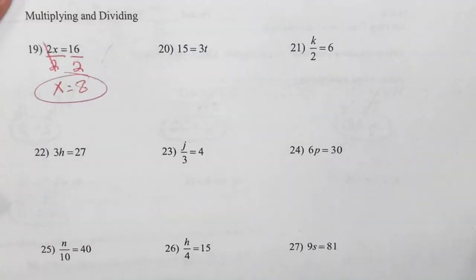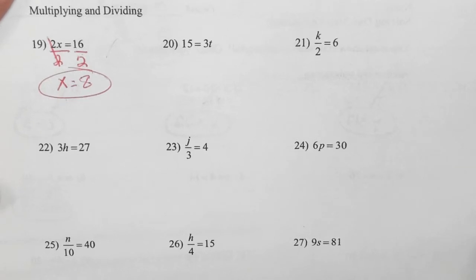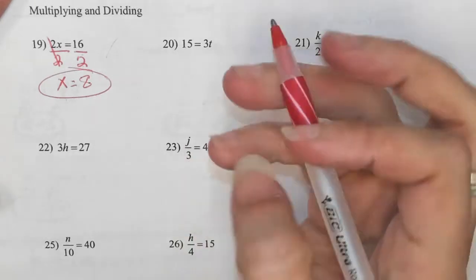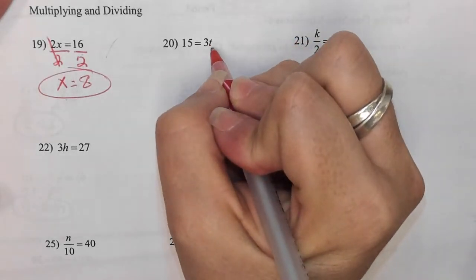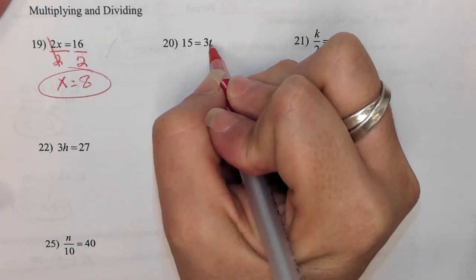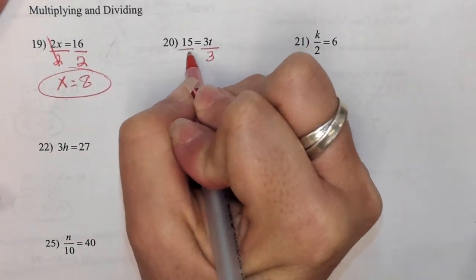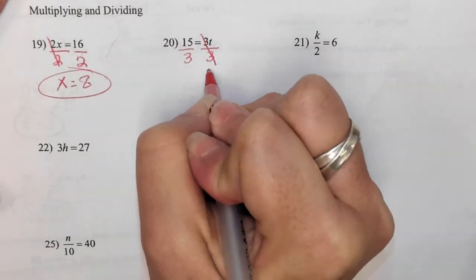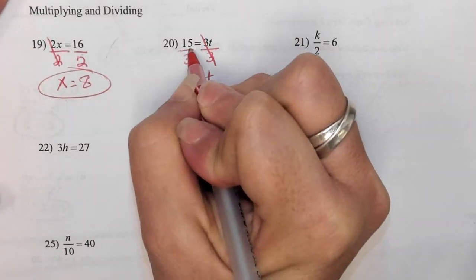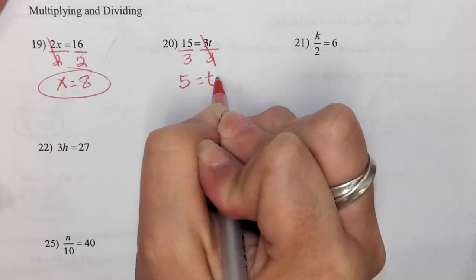Does it matter if we X them out, or do we have to cross them out? Try it. Well, you don't have to. No. Okay, so 3t, we're getting rid of 3 times t. So the opposite is divide both sides by 3. And 15 divided by 3 is 5.